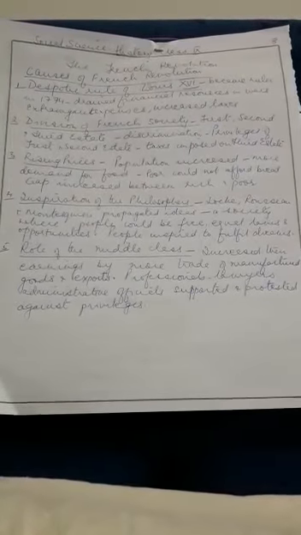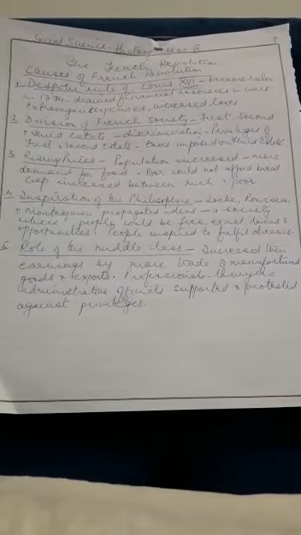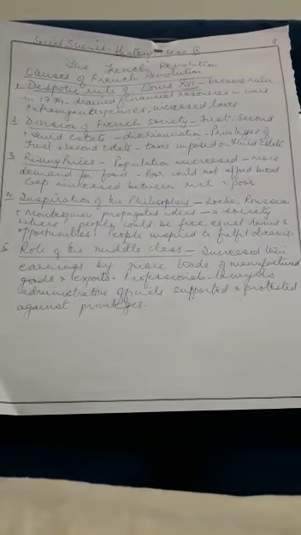Then the next one was the society, the division of French society into three estates, which was namely first estate, second estate, and third estate. Now, first estate was a privileged class. The second estate also was privileged, along with the exemption of taxes for the first and the second estate. The second estate also enjoyed feudal privileges.